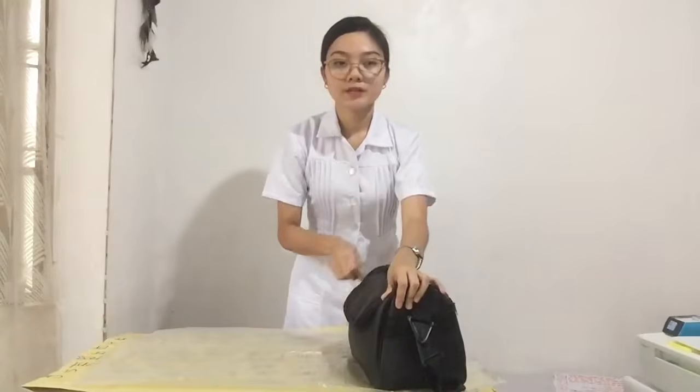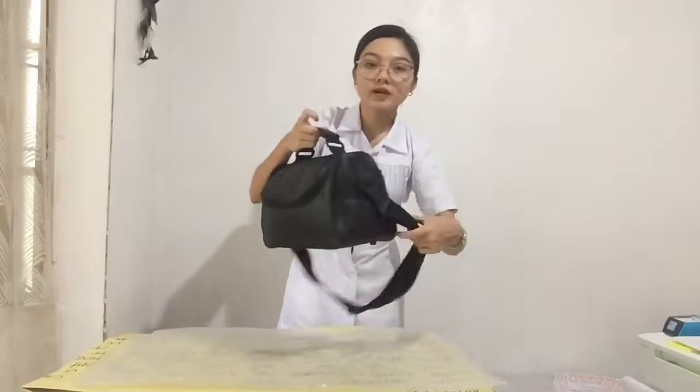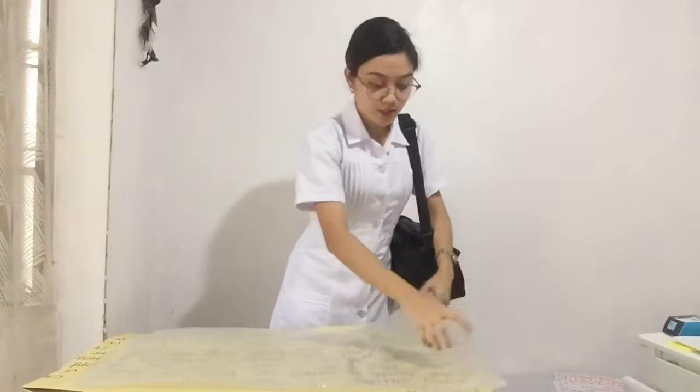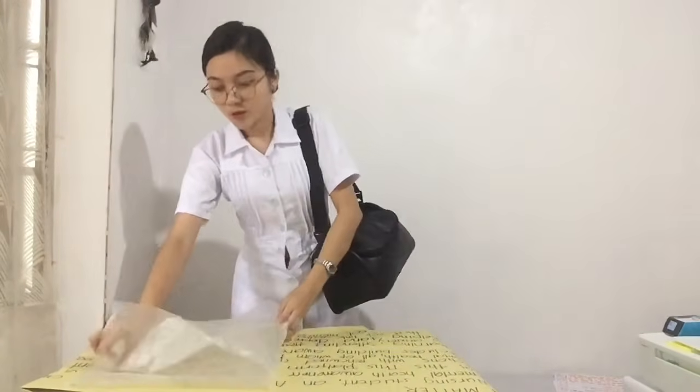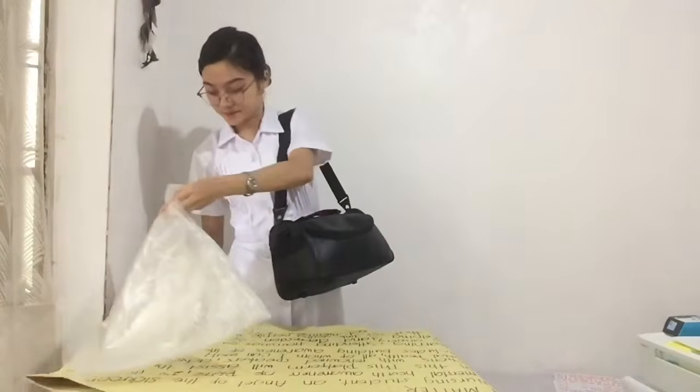And after that, we are going to fold the linen or the plastic lining, clean, and place it in the bag, making sure that we are doing the right technique.